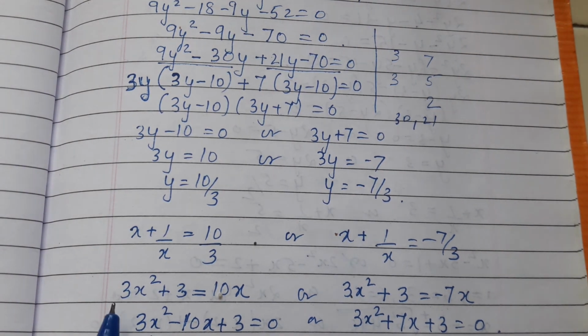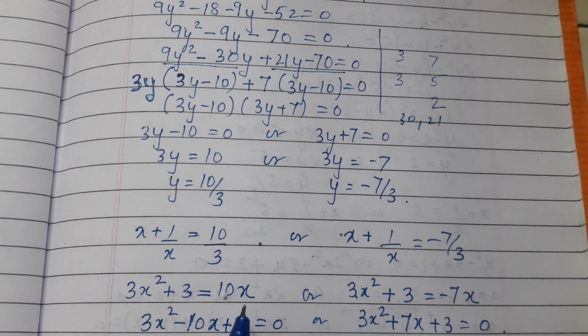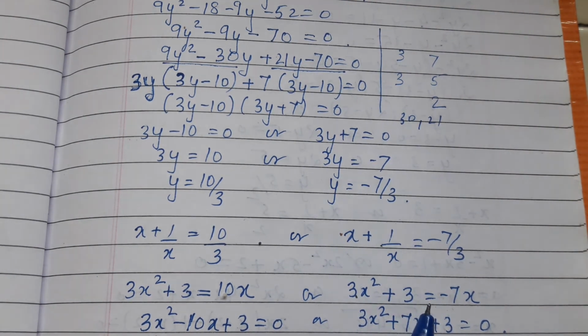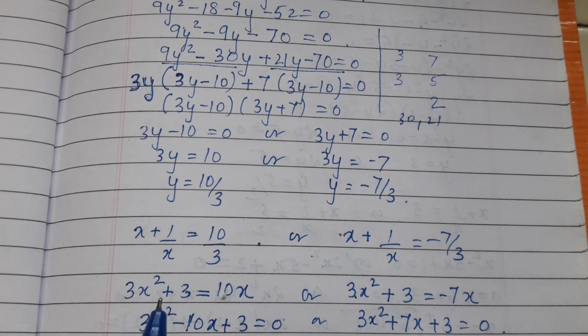We will get 3x square plus 3 is equals to 10x, or 3x square plus 3 is equals to minus 7x. Transfer it to the left hand side. We will get 3x square minus 10x plus 3 is equals to 0, or 3x square plus 7x plus 3 is equals to 0.